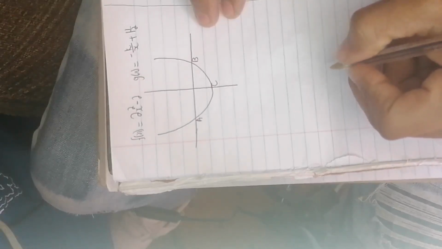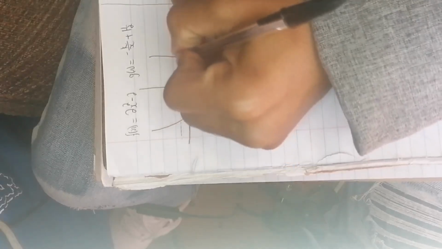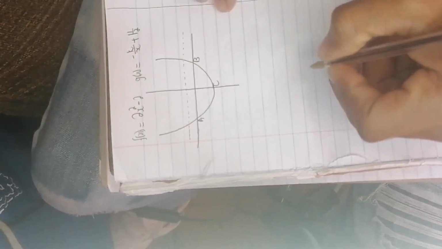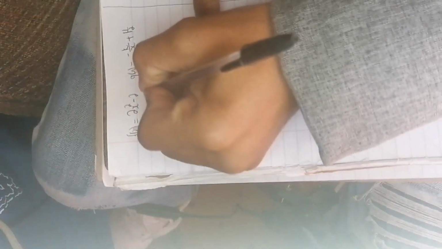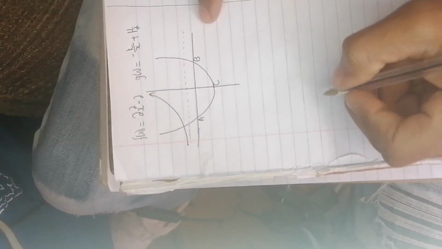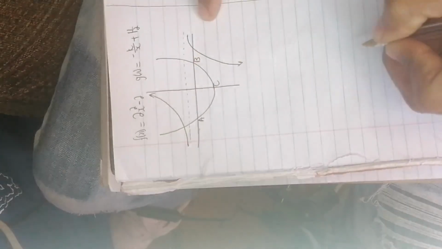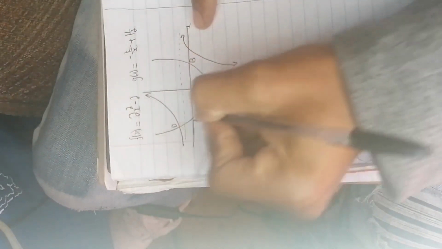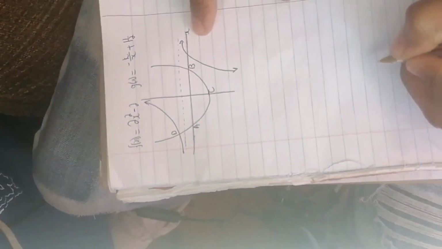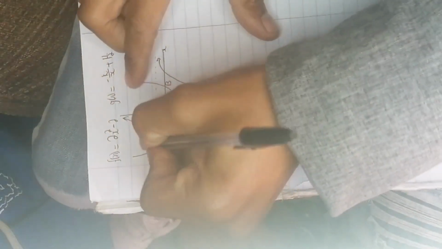We have an asymptote in here. We have our graph. Very good. We have our graph in this way. We have a point of intersection which we call point D, and the coordinates of D are minus 2 and 6.